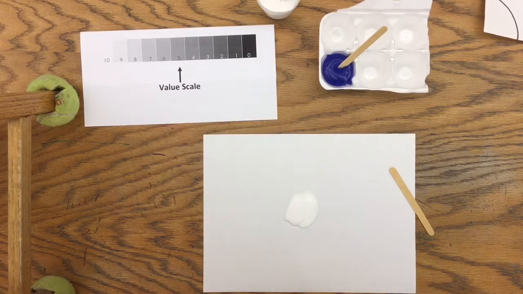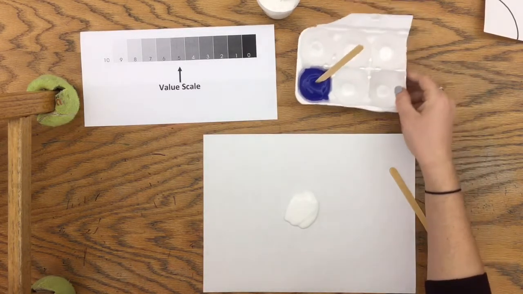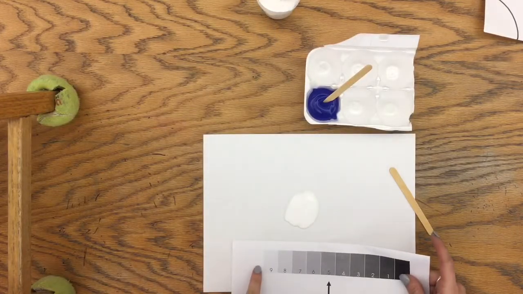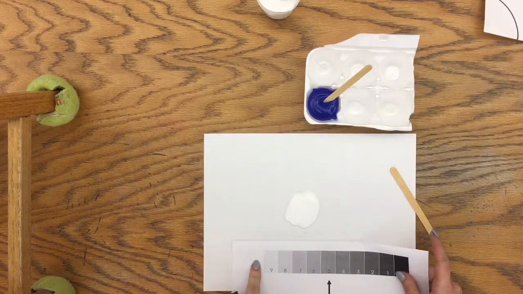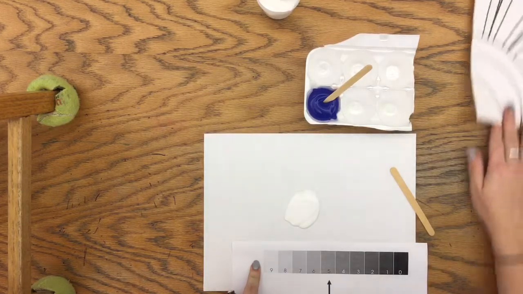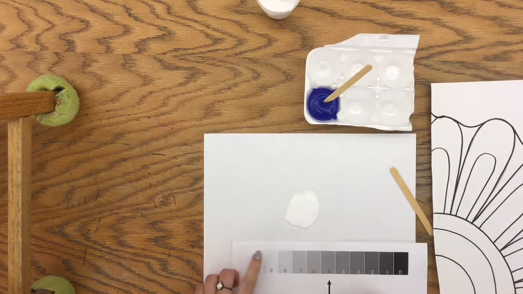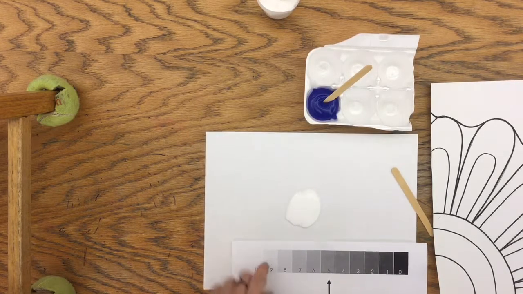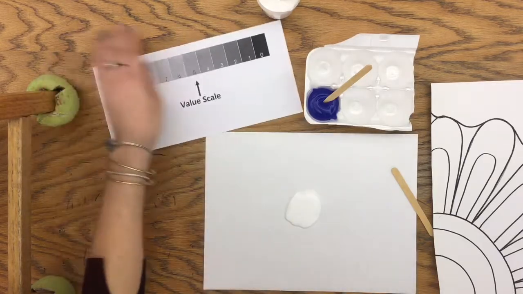So I have a small amount of white, and the next thing I'm going to do, looking at my value scale, is start at 10. So white is 10. We're not just going to paint our background with white. It wouldn't show up on our white paper. So our goal first is to create a number 9 on our value scale.